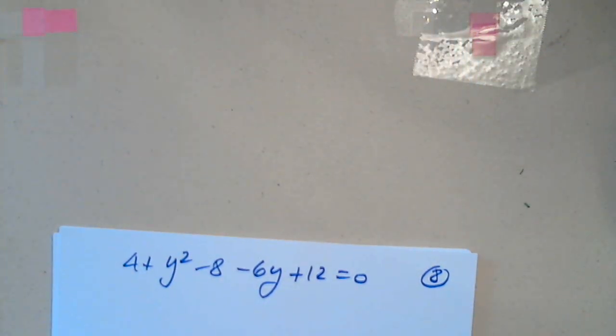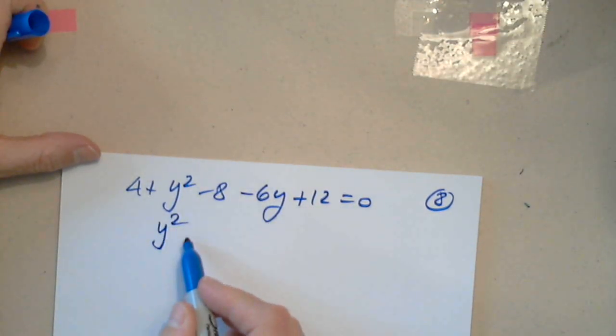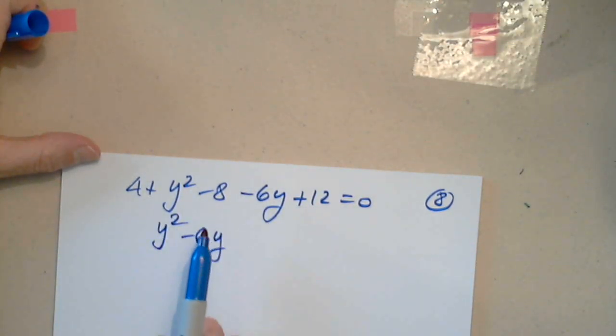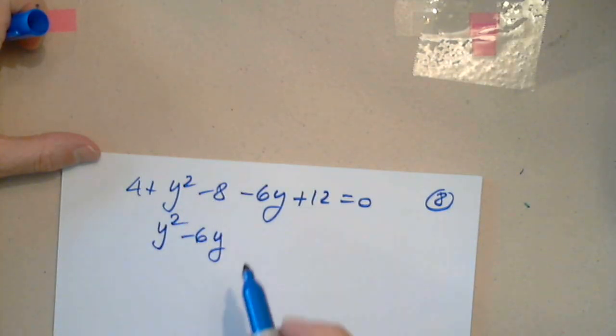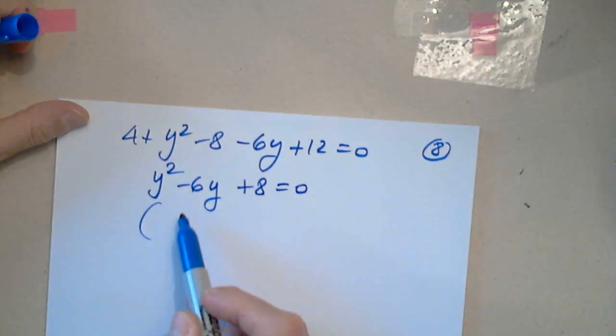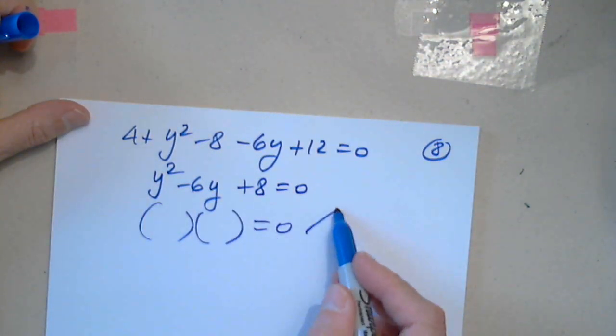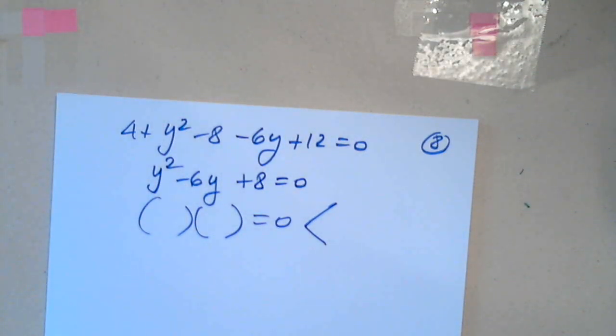So now this equation is an equation in y, and I can solve. So this is y squared and minus 6y. So this is negative 4, so that's plus 8. I hope that we can easily factor this so we get the solutions for y, combined with x equals 2 that we already obtained.